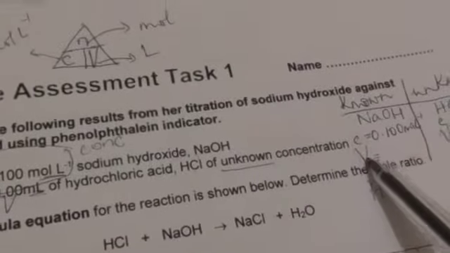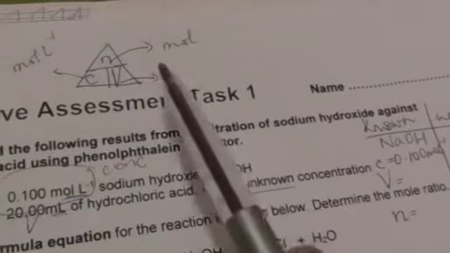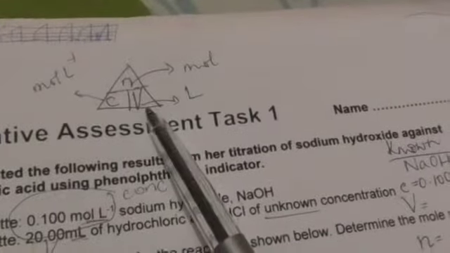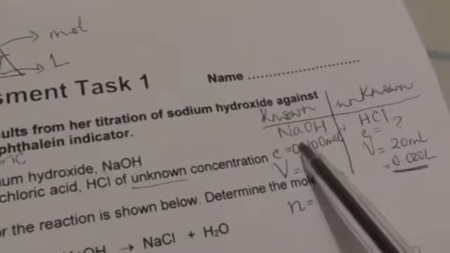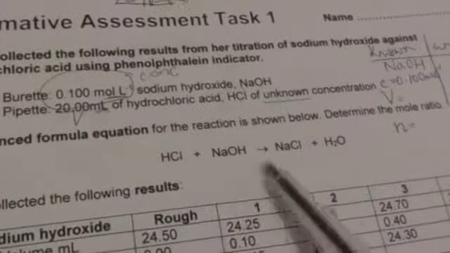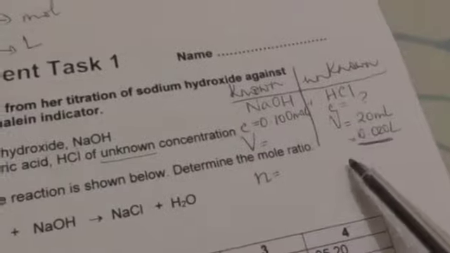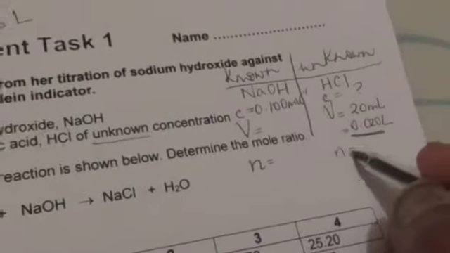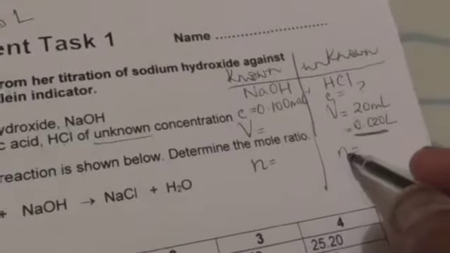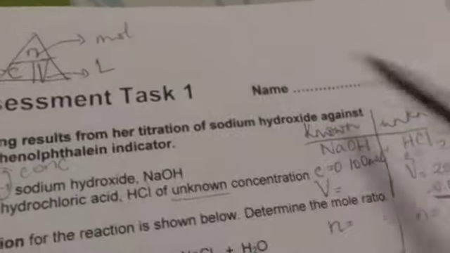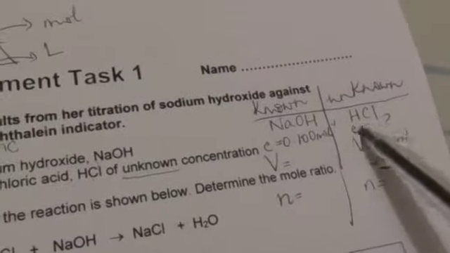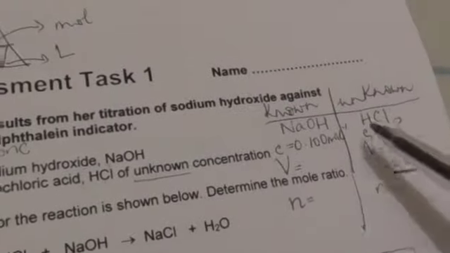And if I know c and I know V, I can calculate n, because n will be c times V. Once I find out the number of moles, n, of sodium hydroxide, I can use the balanced equation to find the number of moles of hydrochloric acid. All right. And when I've found the number of moles of hydrochloric acid and I know its volume, I can find c, because in that case c will be n over V. So that's really the outline of how we're going to get to the concentration of hydrochloric acid. It's a 3-step process and I'll take you through that.